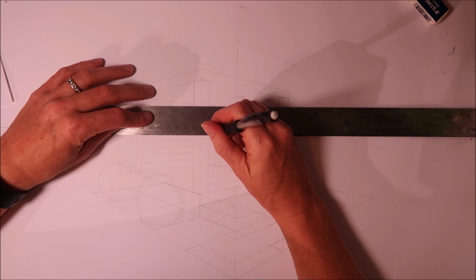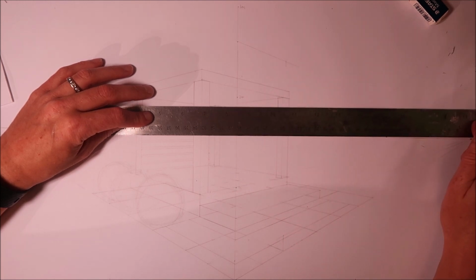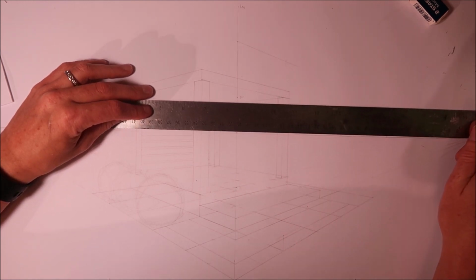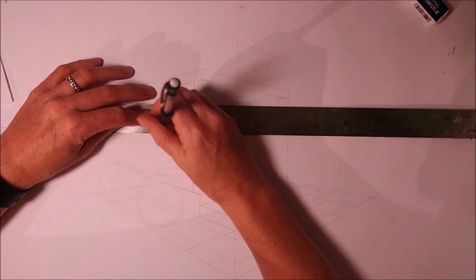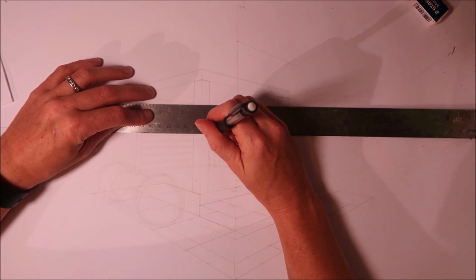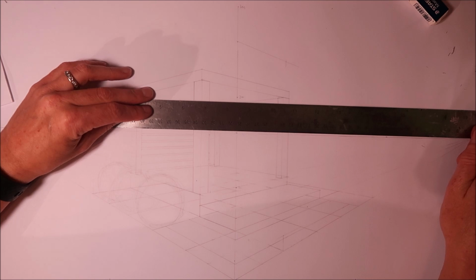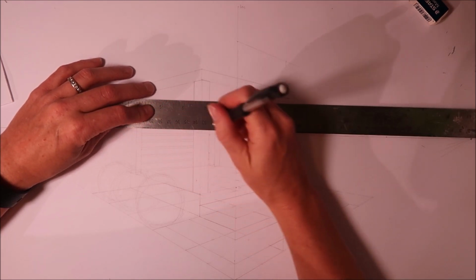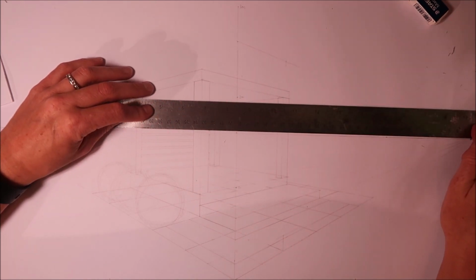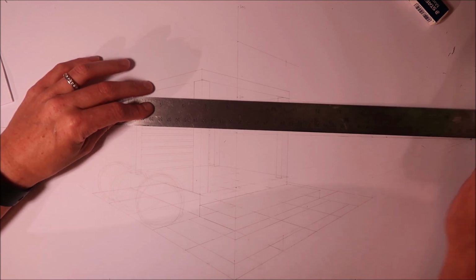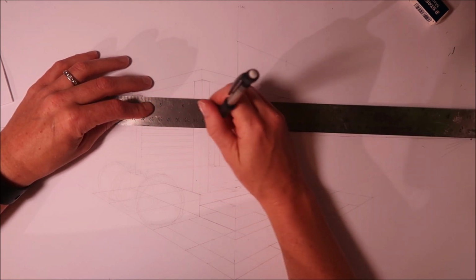I think this is going to look pretty good. Oh, I forgot to do that gap there. It's only so little, but it's nice to include it. You might not have a gap there at all, depending on where your vanishing points are.